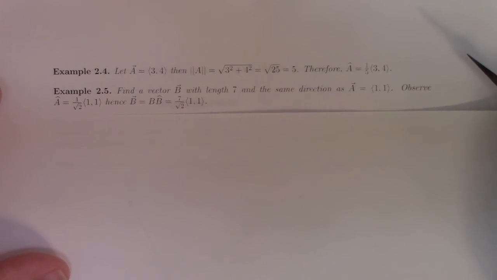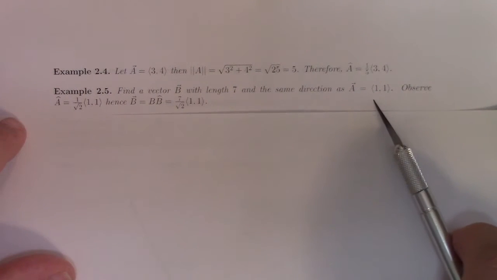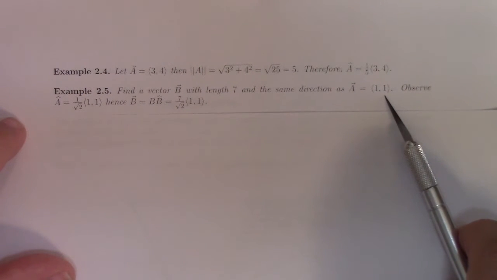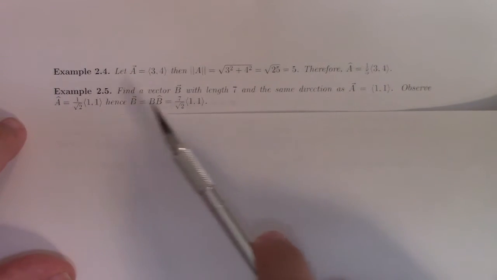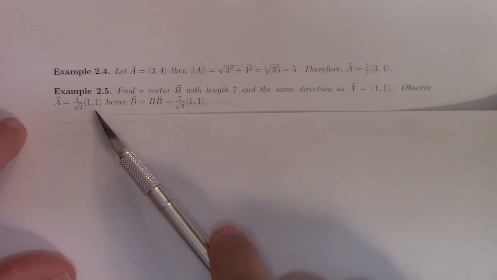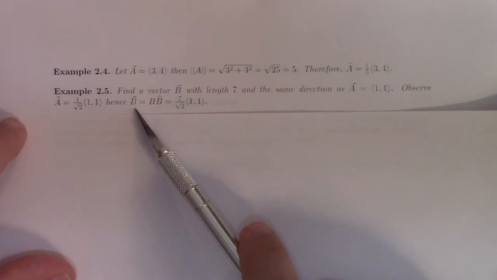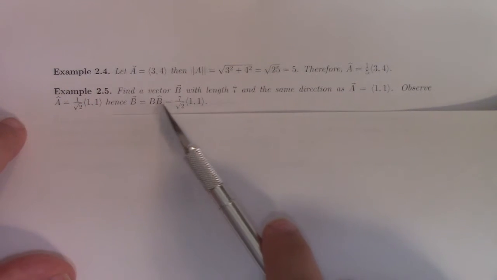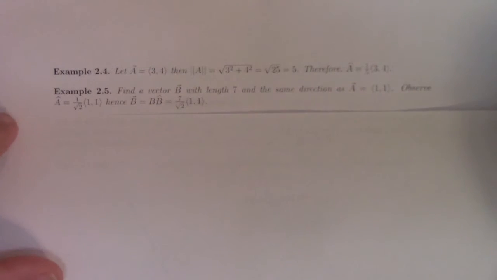All right. Here's one that's a little bit more interesting. Find a vector b with length 7 in the same direction as (1, 1). The way I do this is I go, okay, well, a hat is 1 over root 2 times (1, 1), because the length of a is the square root of 2. And so if I want a vector of length 7, I just take 7 unit vectors and string them out together. In other words, I put 7 times a hat, and that gives me a vector of length 7 that's in the direction of a.